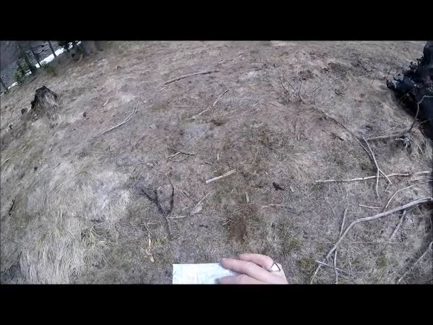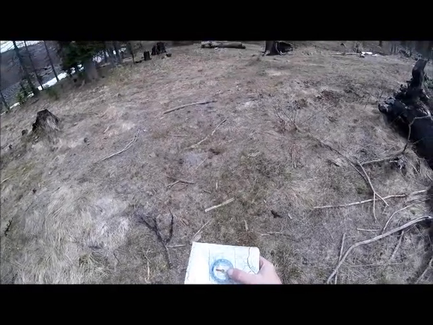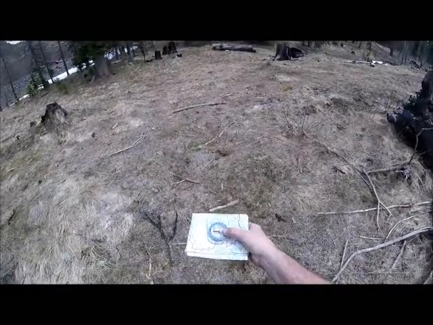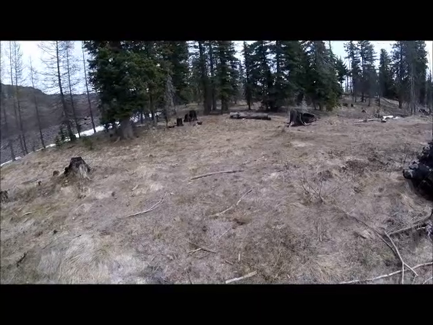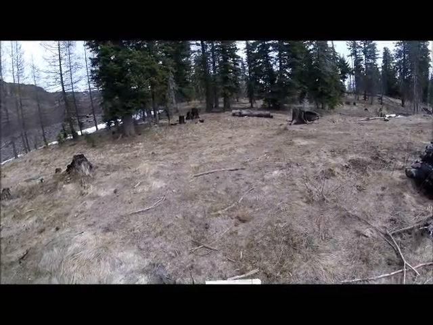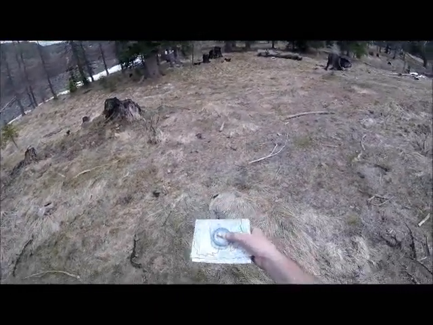What I'm going to do is put the center of the compass needle over my campsite. Make sure my black lines are lined up north and south. Get my arrow lined up just right. And I'm going to move left so I can clear that big tree right in front of me.